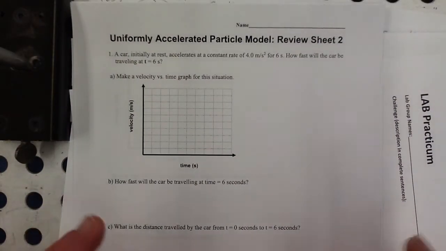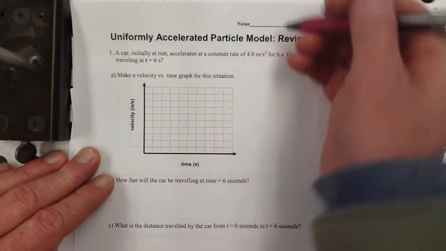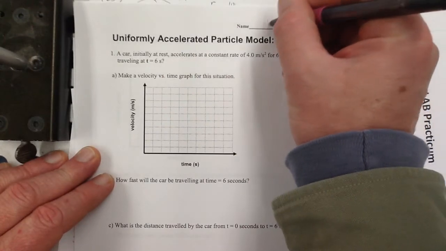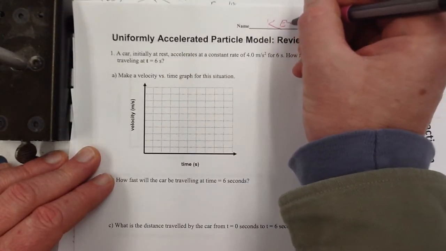Right, here's Unit 3, Constant Acceleration, Part 2.